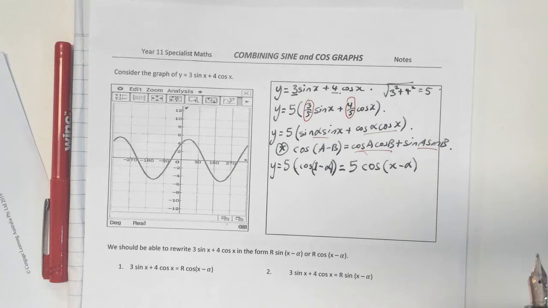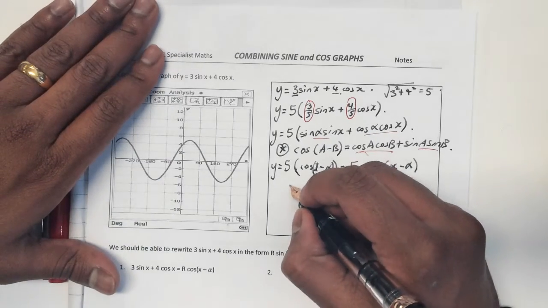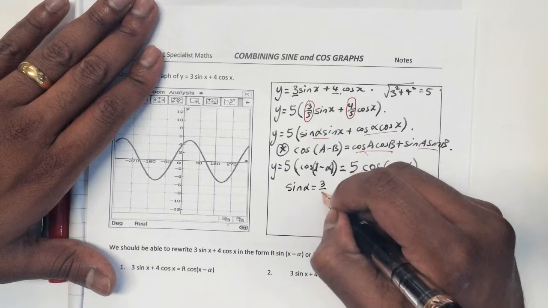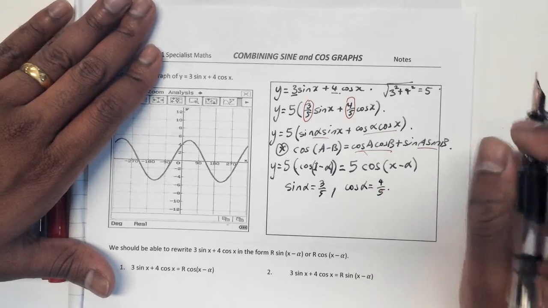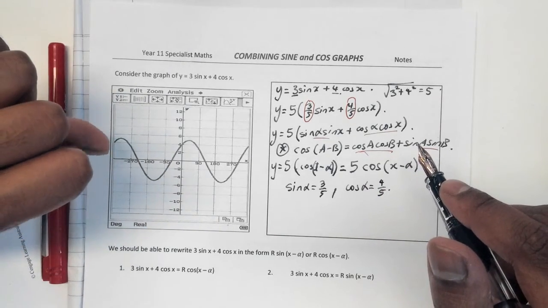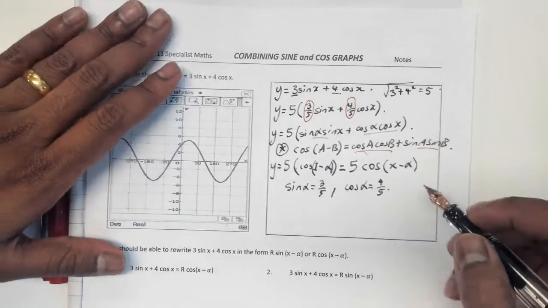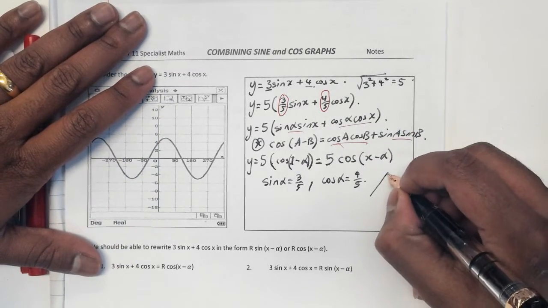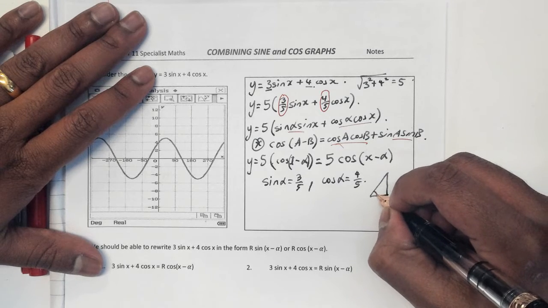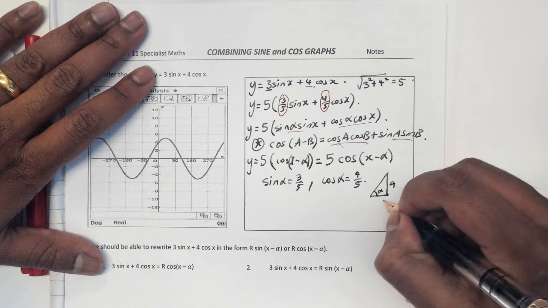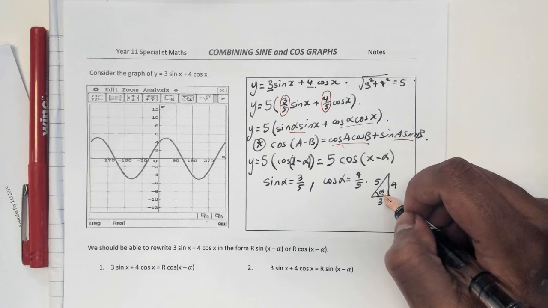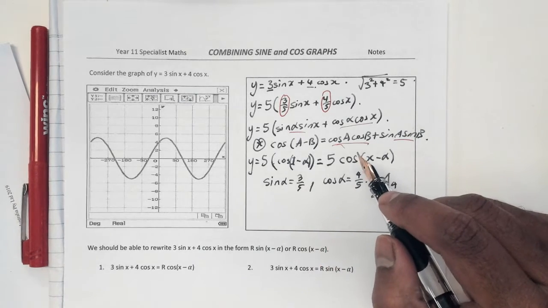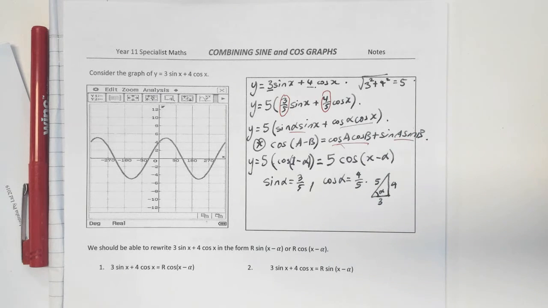Now what is alpha? Well, I know that sine alpha is 3 over 5 and cosine alpha is 4 over 5. What's alpha? Let's draw a little triangle so you can see what it looks like properly, right? So you have your angle there, you have alpha, you have 4, you have 3, and you have 5. So to find alpha, I can take either one of these and do the inverse sine or the inverse cos on the calculator.